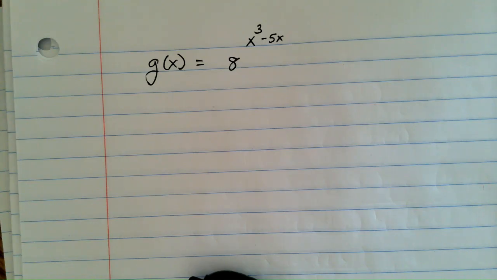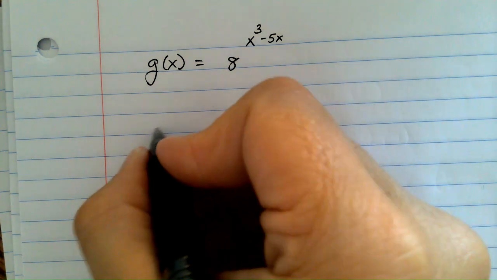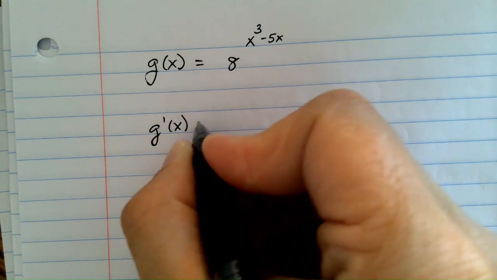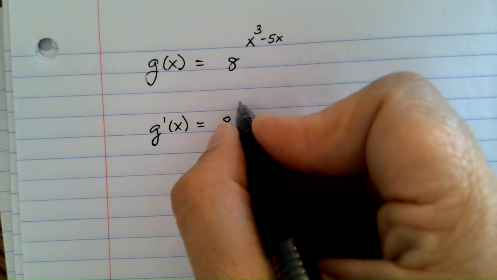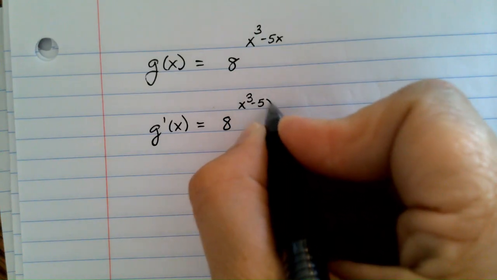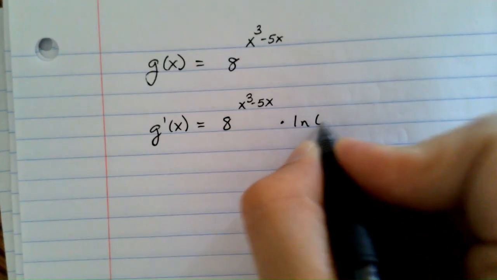So what we're going to have to look at here is we're going to notice that we have a base to a power with the exponent. So that's going to be that special rule where we have to do the base to the power multiplied by the natural log of 8.